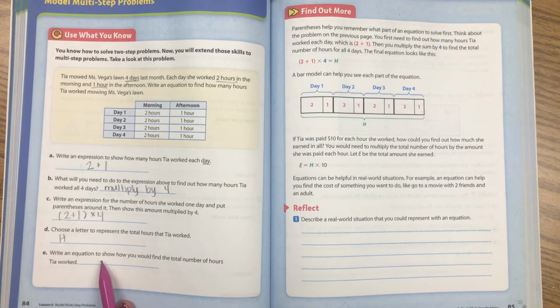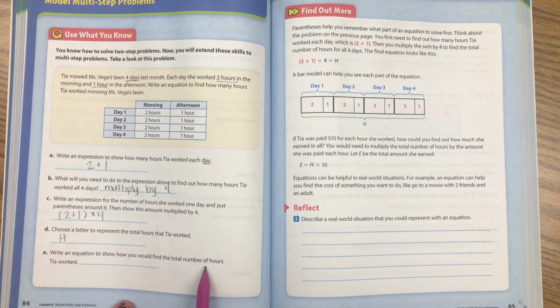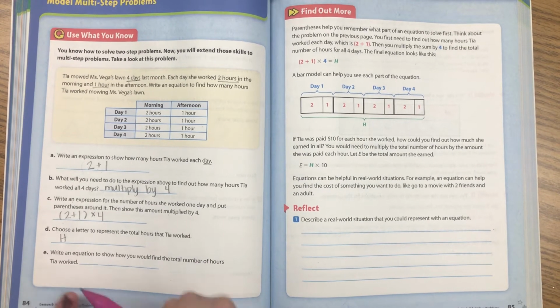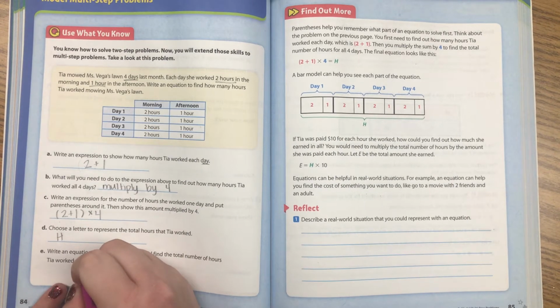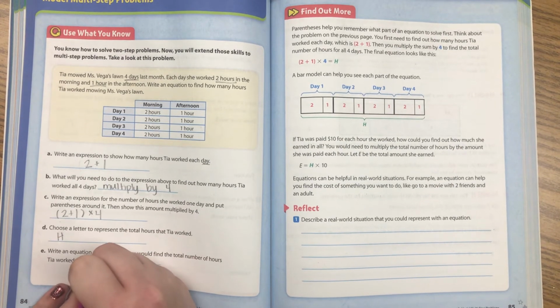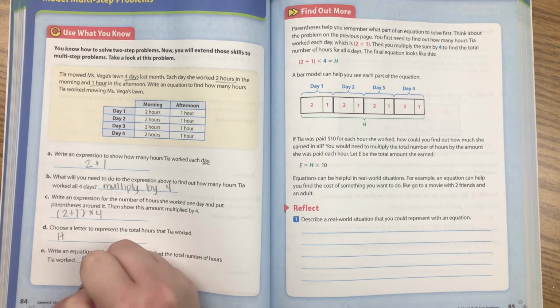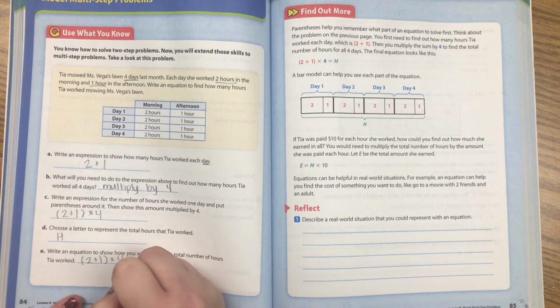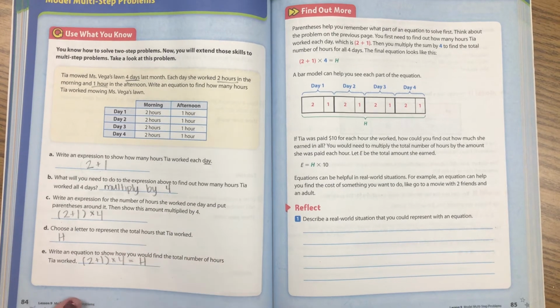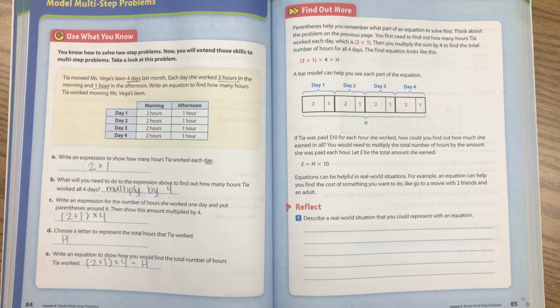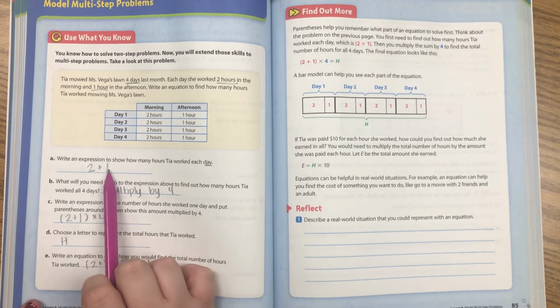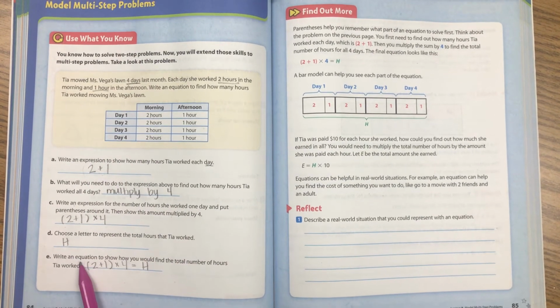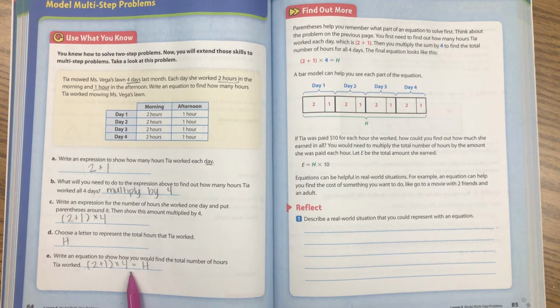Write an equation to show how you would find the total number of hours Tia worked. So the total number of hours she worked is going to be 2 plus 1 in parentheses times 4 equals H. Did you guys notice how we went from an expression without the equal sign to an equation? The equation has the equal sign.